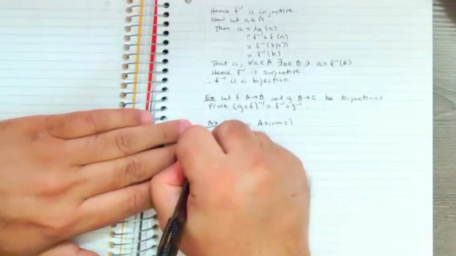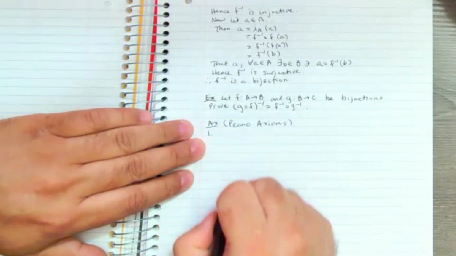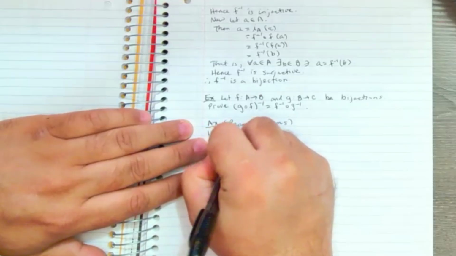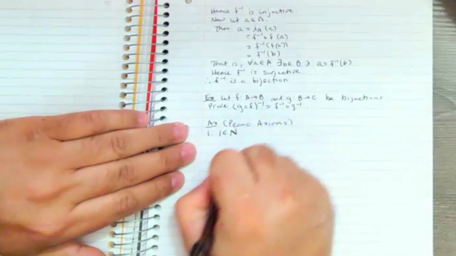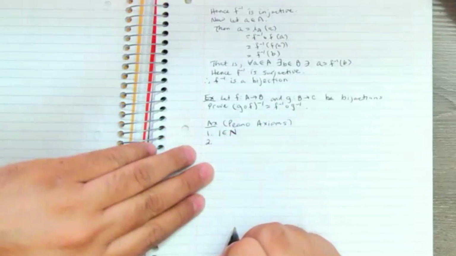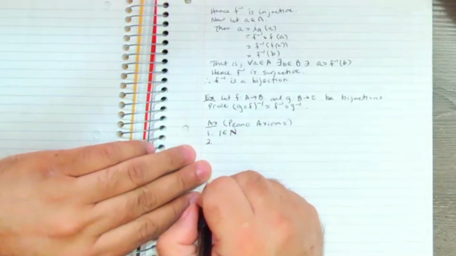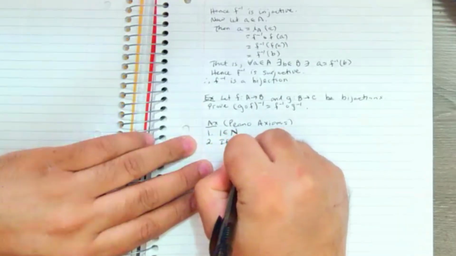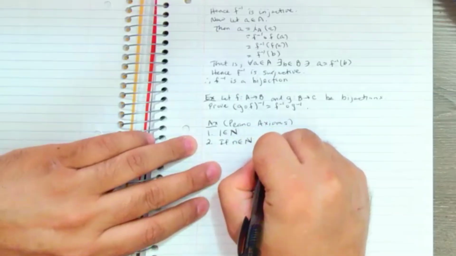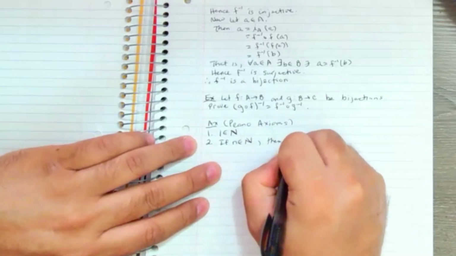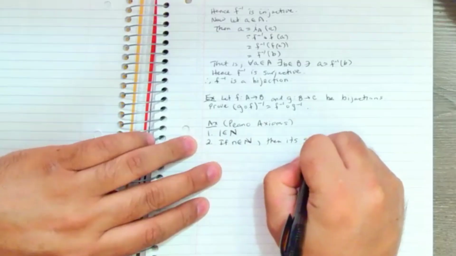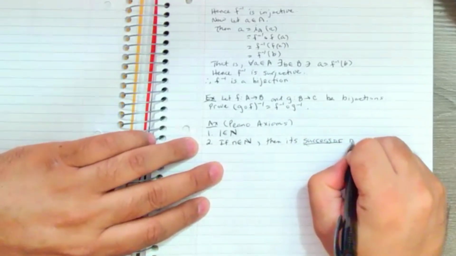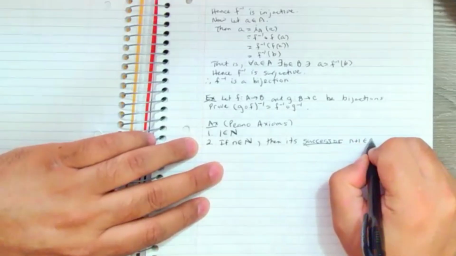So the first of the Peano axioms states that the number 1 is a natural number. The second of the Peano axioms states that if a number n is a natural number, then its successor n plus 1 must be a natural number.